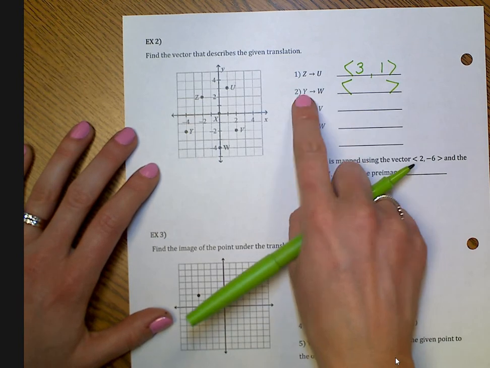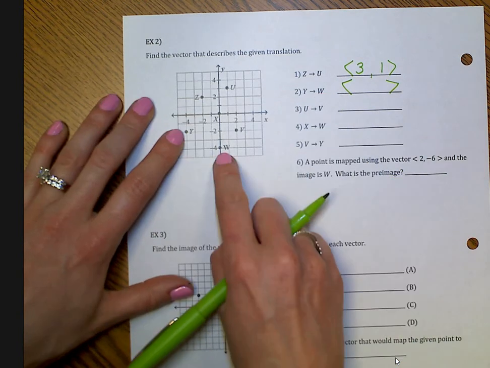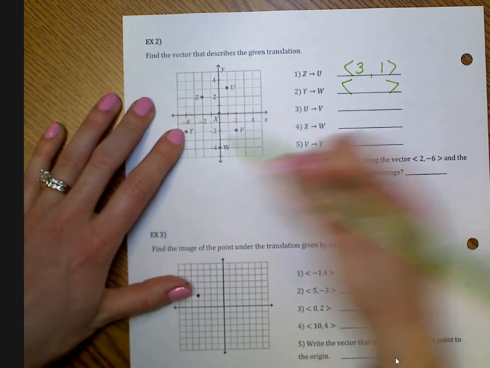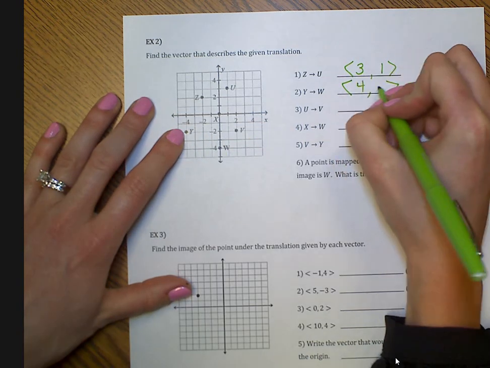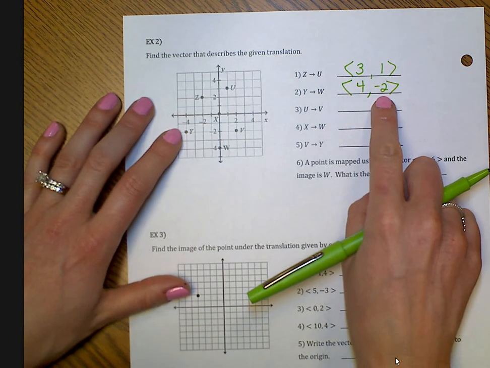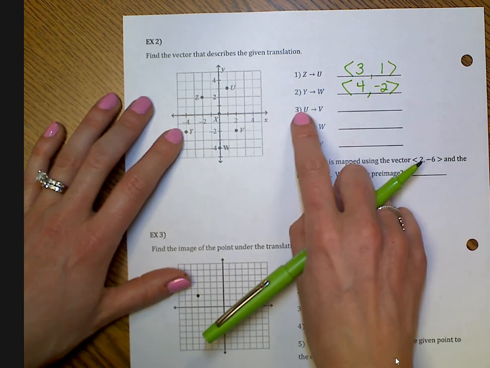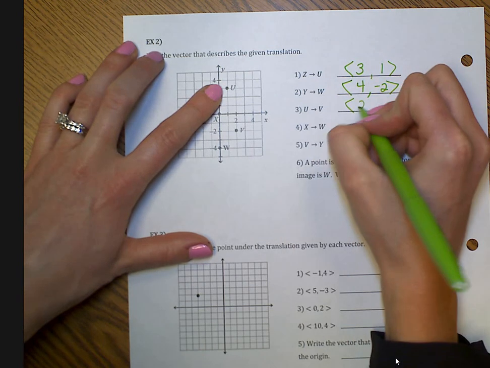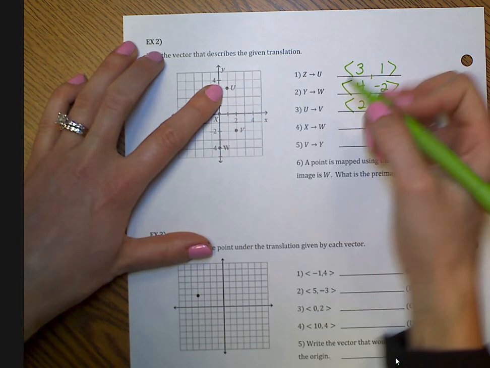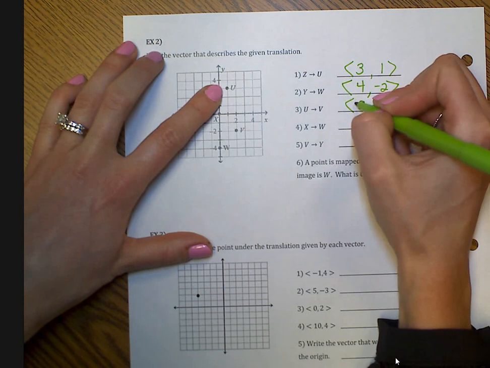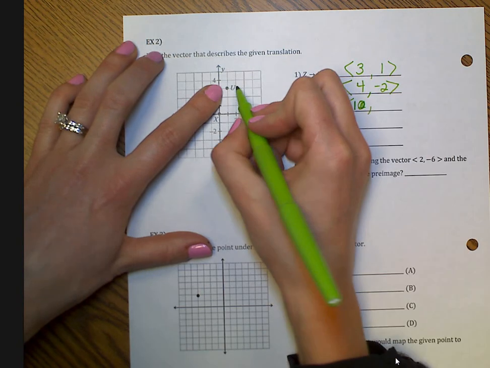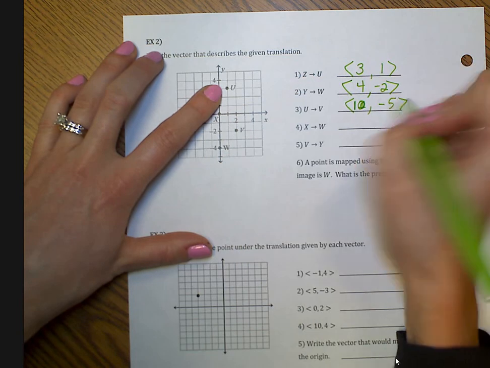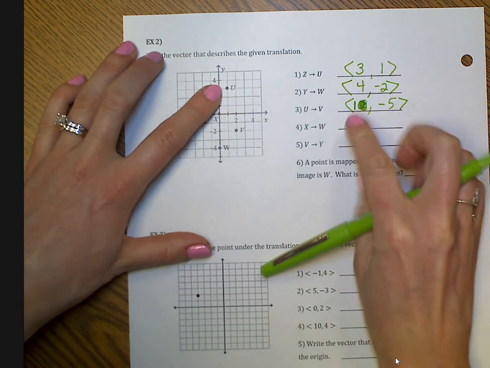From Y to W, so from here to here, you go right, 1, 2, 3, 4, and down 2. So since you went down, it's got to be a -2 for the y value. From U to V, you go right 1 and down 1, 2, 3, 4, 5. Make sure you make that a 1, not a 2.